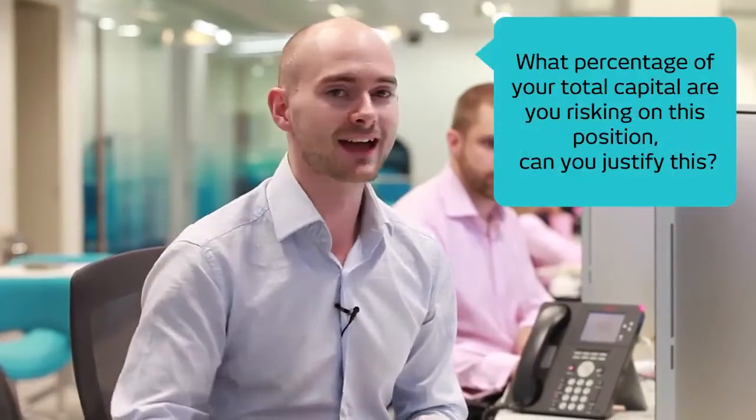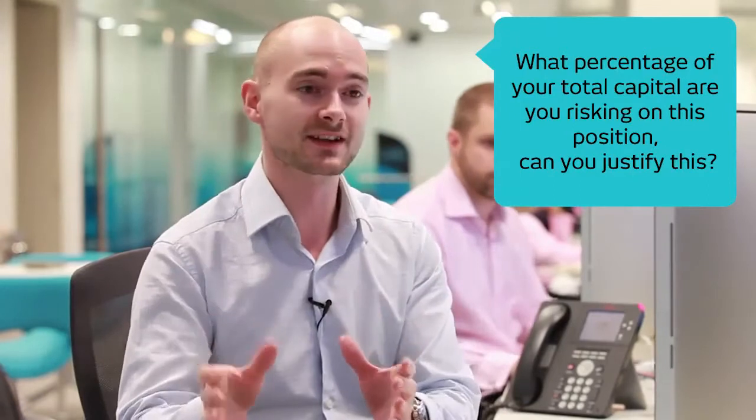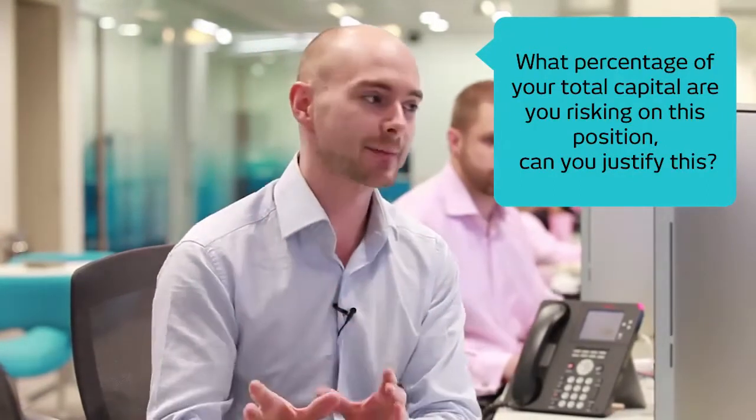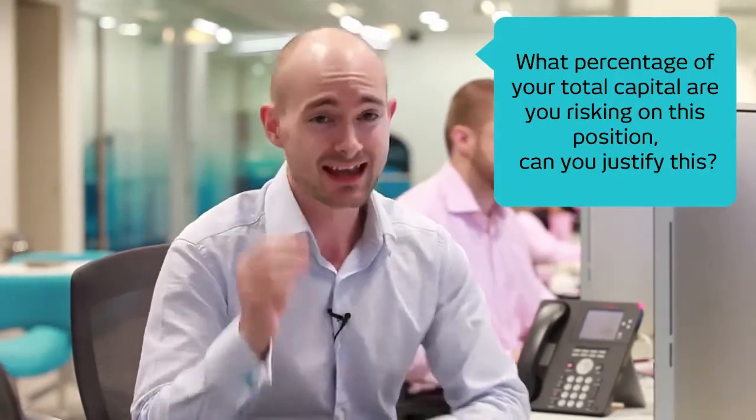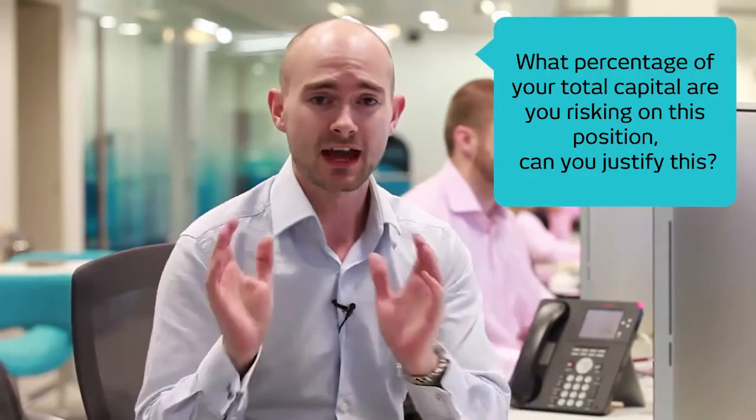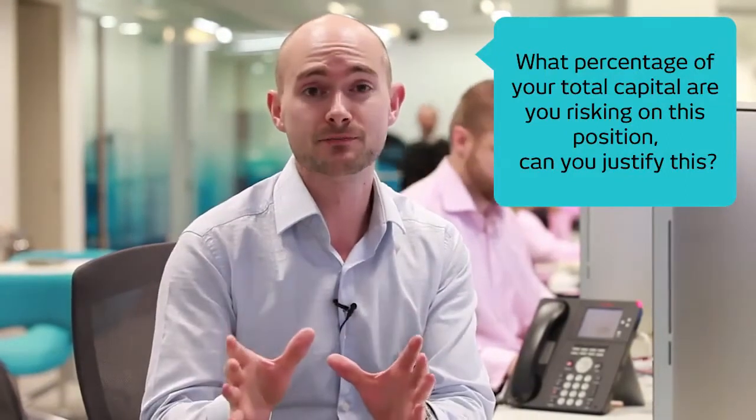The next area to look at is in regards to downside risk. What percentage of your capital are you risking on this position, and can you justify this? Okay, so if you've got £1,000 in your account and you're risking £800 in one position, some people might say that that's a slight overuse of capital. You're risking too much, and you're not opening yourself up to be able to take advantage of any future trading opportunities. So don't invest all your money right away, and certainly don't go ahead and risk all your money in one massive position. It's massively important that you guys get to grips with that.